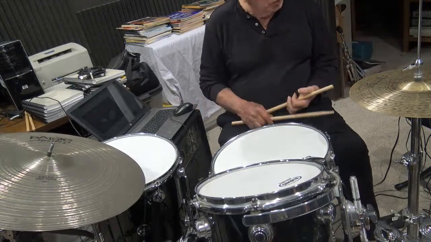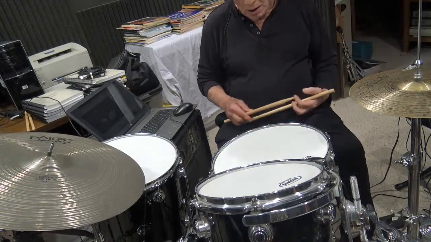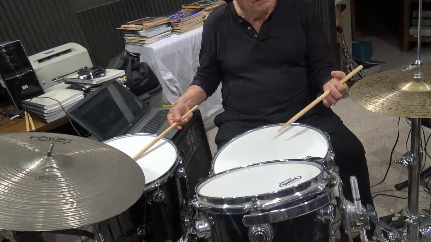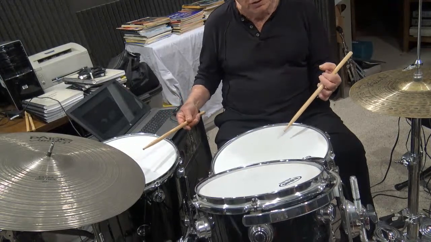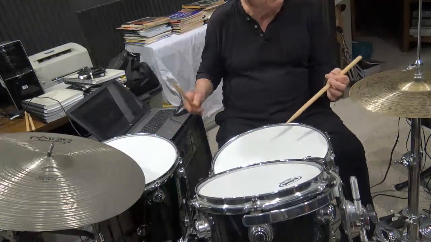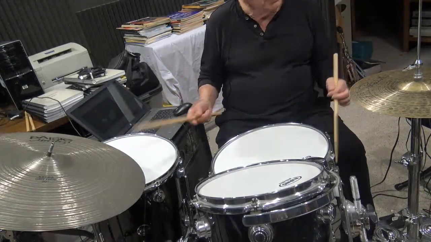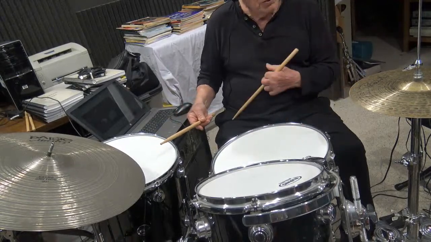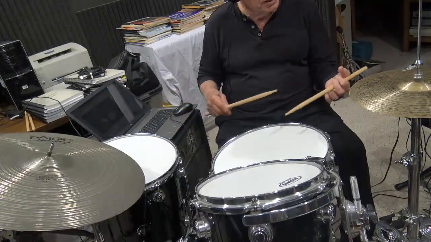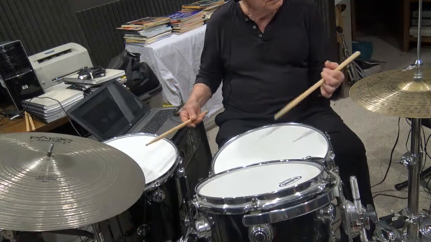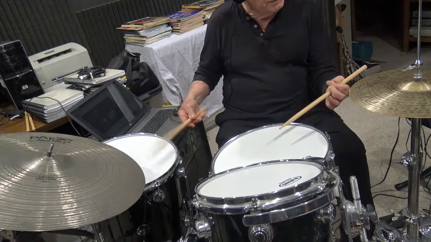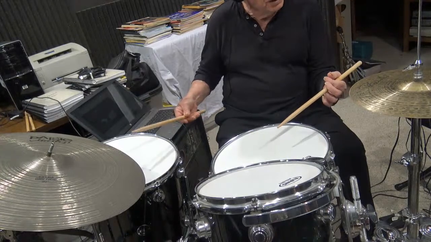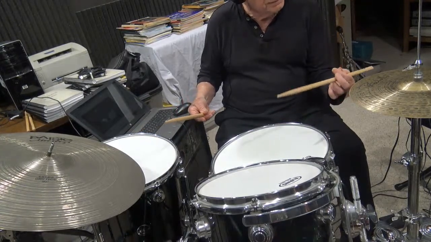I want to expand on that workout again, the triplets. 1, 2, 3. This time I'm going to add the floor tom to make it a little interesting. I could add, move it back and forth. That was line 1. Line 3, 2 rights, 2 lefts. Right, right, left, left, right, right, left, left.